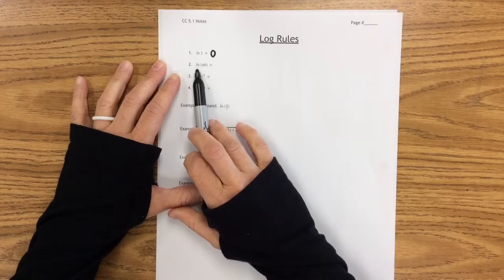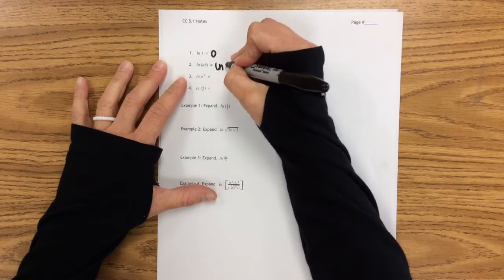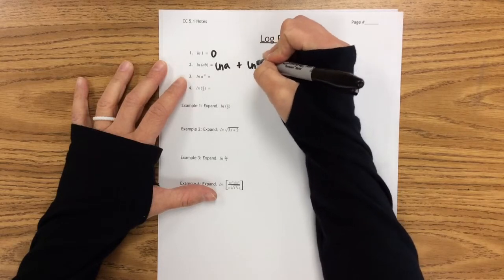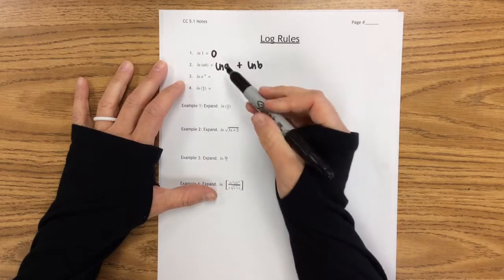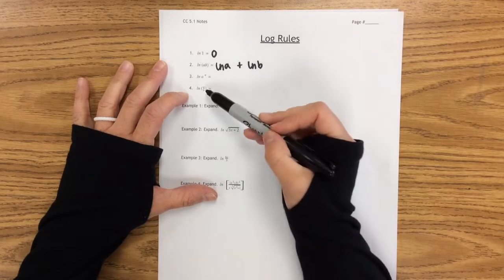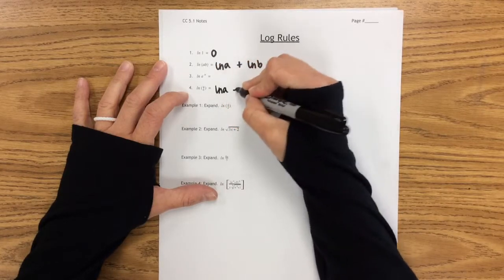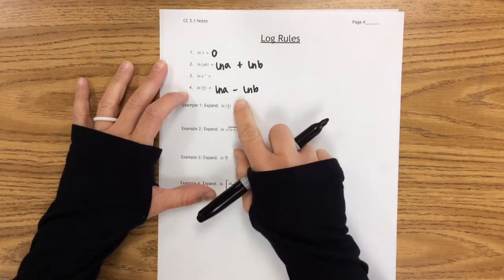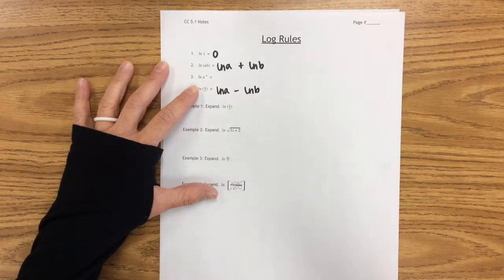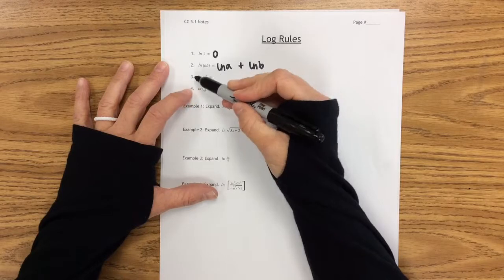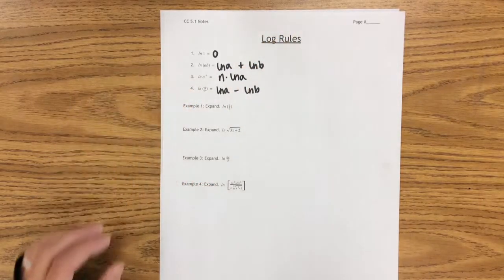If you have the natural log or the log of a product, two things multiplied by each other, you can split them up and give each their own log and put a plus in the middle. The one that kind of goes with that is number 4. If they are a fraction or dividing, you can separate them and give them each their own log, but put a minus in the middle. And the last one is called the power property, where you can take the power, which is n, and multiply it by the front of the log. So those are the 4 rules that we'll use.